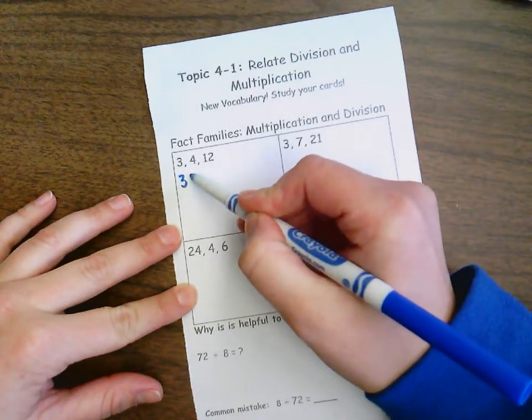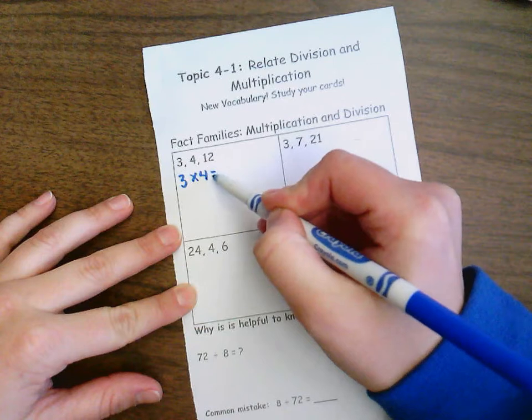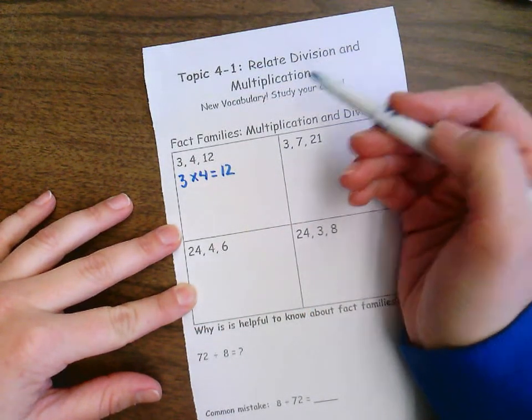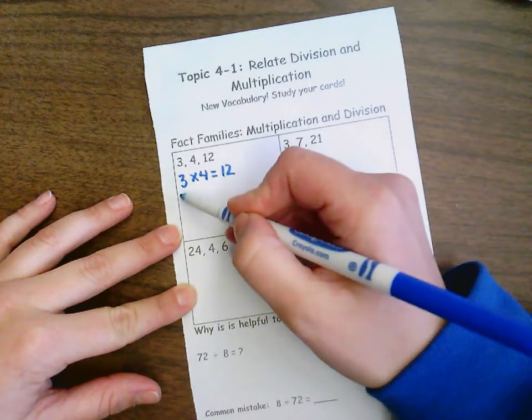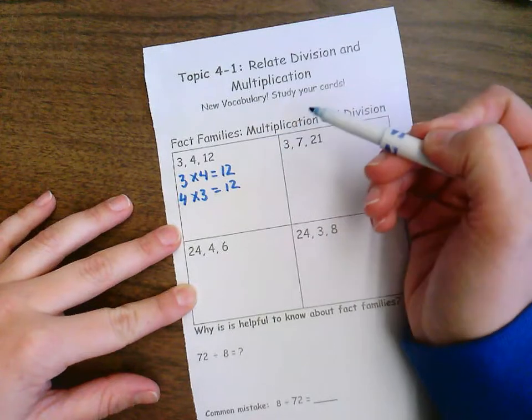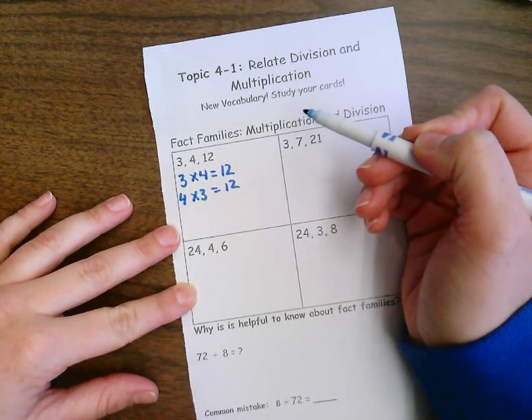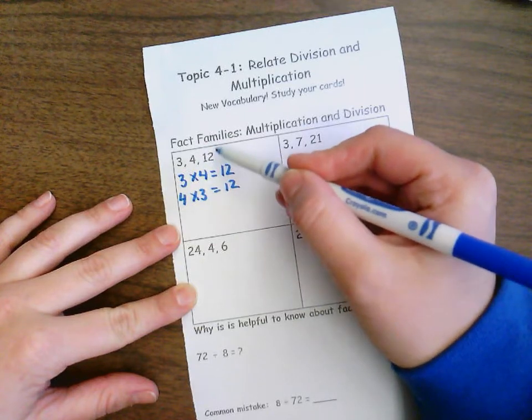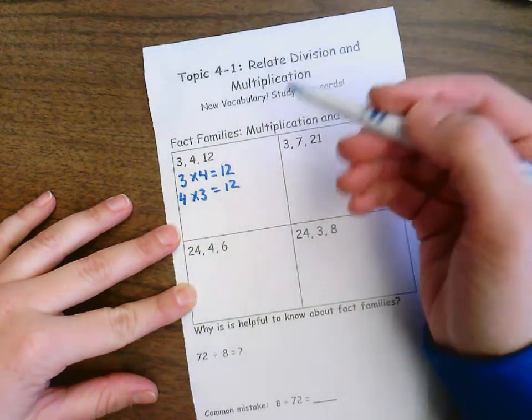So I know that my 2 smaller numbers are going to be my factors, and they're going to equal that larger number, that product of 12. And then to make my next equation, I know I can switch those factors around, and the product will remain the same. Now, when I'm doing my division equations, I want to make sure I'm looking for my larger number because I know that's going to be my dividend. That's going to be my starting point.